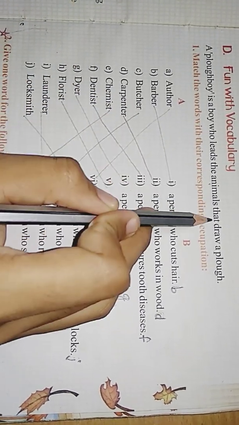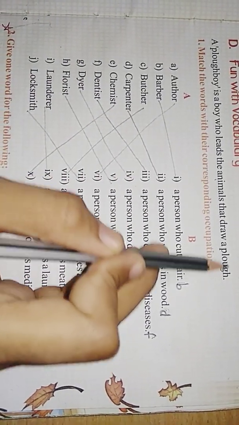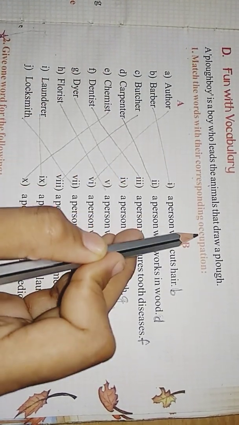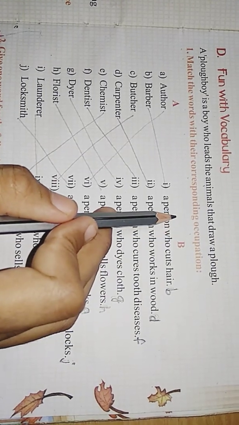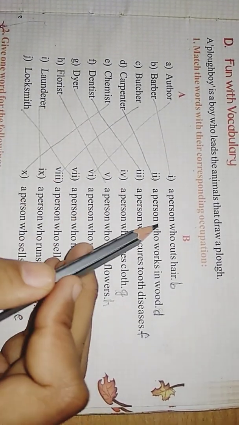Now see D exercise, fun with vocabulary. Now in exercise 1, what you have to do? Fun with vocabulary. Exercise 1. Match the words with their corresponding occupation. Now you have to read it and you have to match it with the correct occupation.